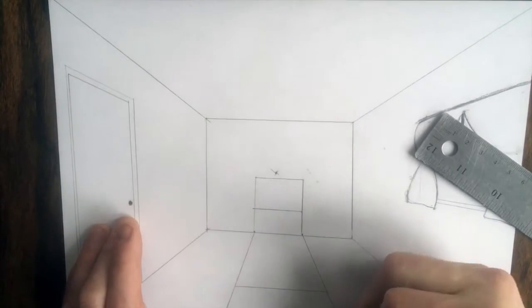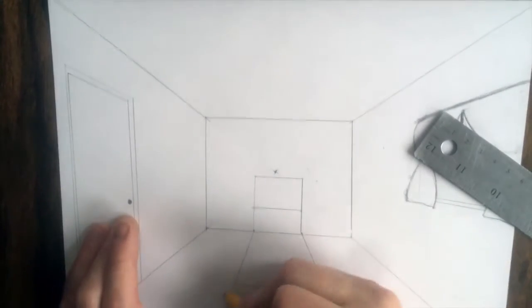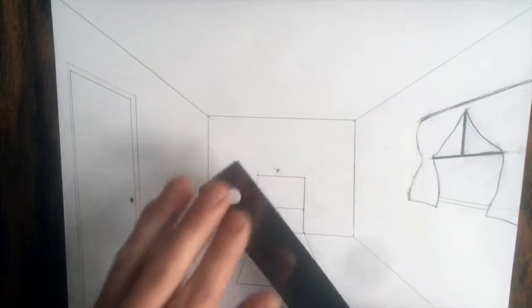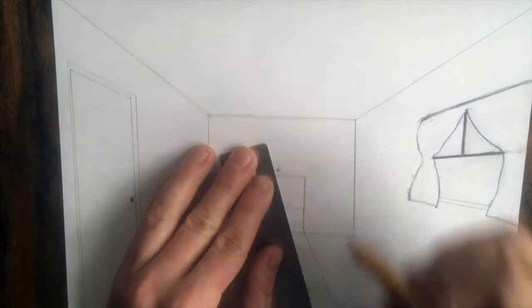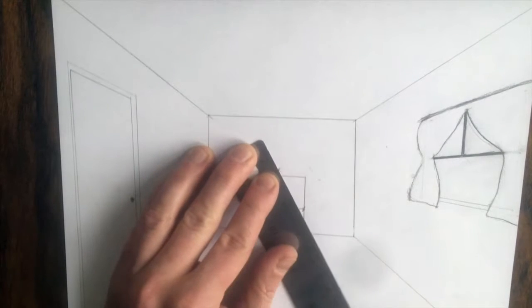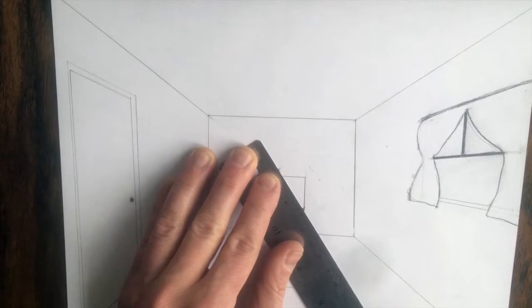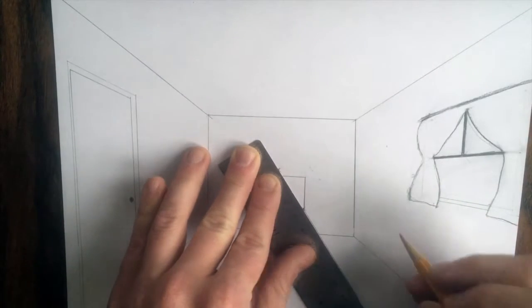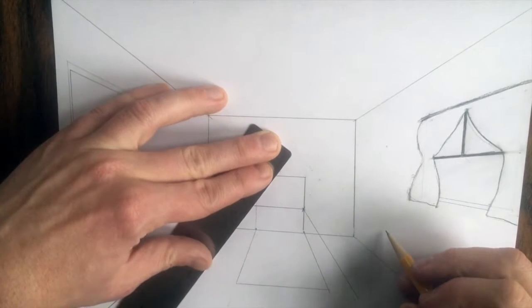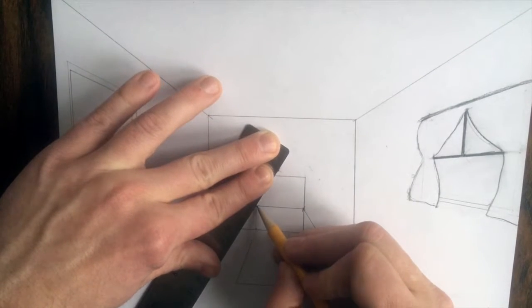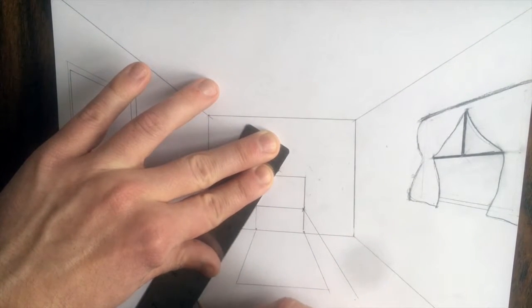So I don't need these lines. I just drew it a little longer than I should have. And then we're gonna draw from the vanishing point and through where this line hits the rectangle. So from the vanishing point where that line hits the rectangle.